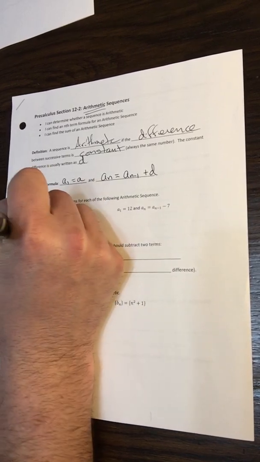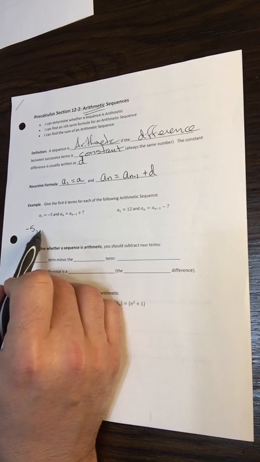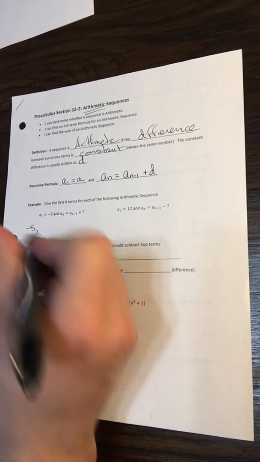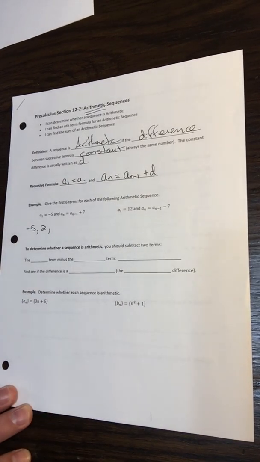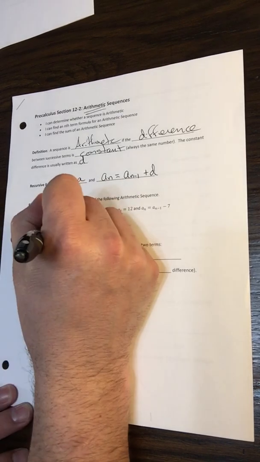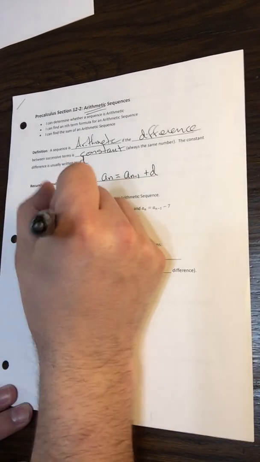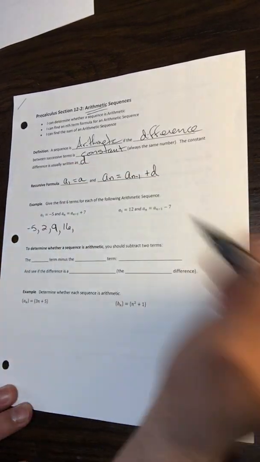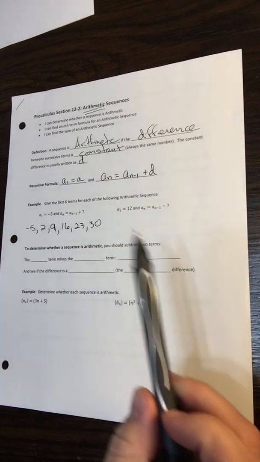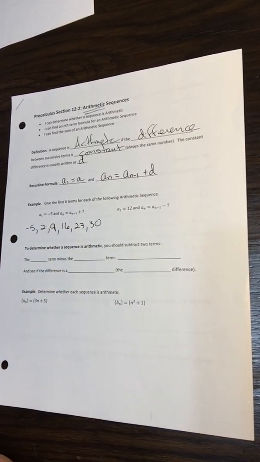a sub 1 is -5. So I have -5 first. And then to get the second term, I go to the previous term, which is -5, and I add 7. I get 2. Then to get the next term, I go to the previous term, which is 2, and I add 7. So 9. And then I add 7. So 16. And I add 7. So 23. And I add 7. So 30. In an arithmetic sequence, you're adding the same number every time, and it's called the common difference.